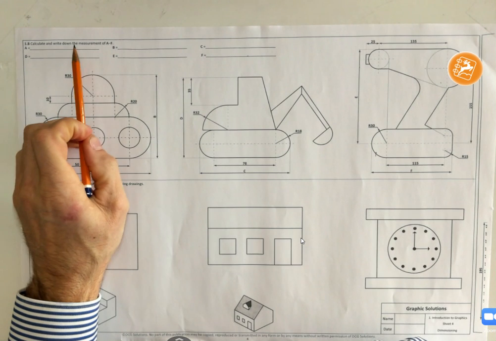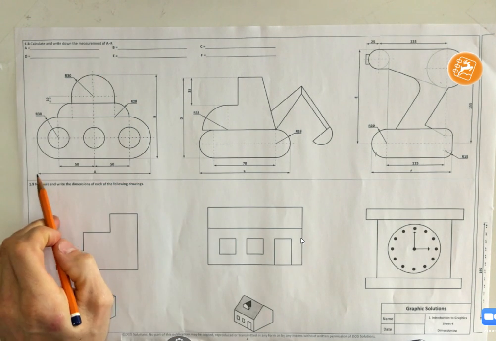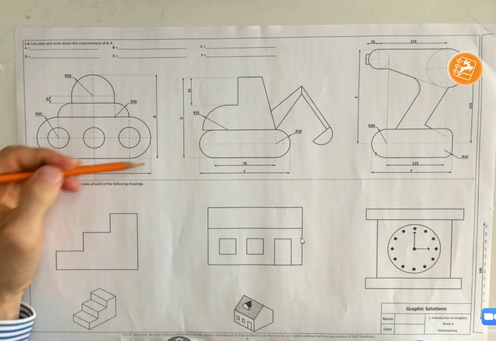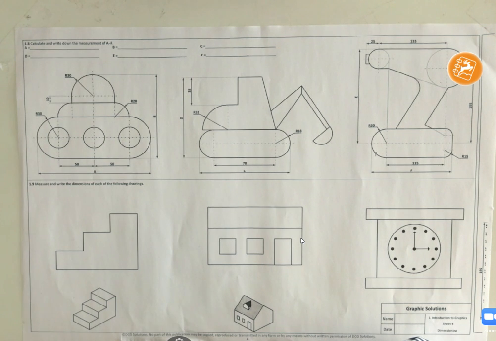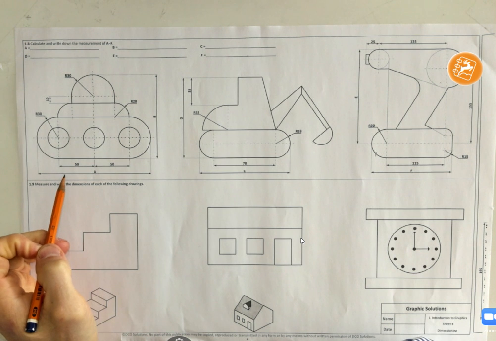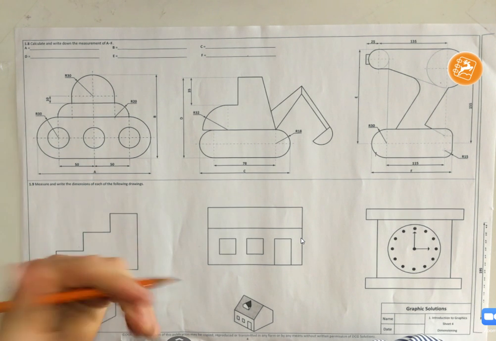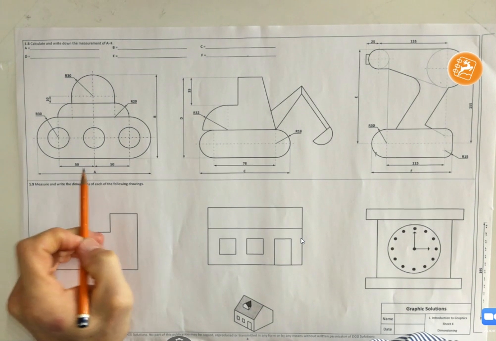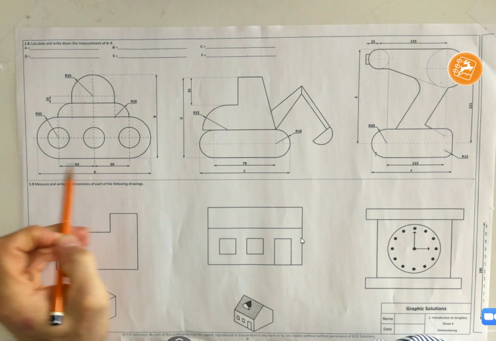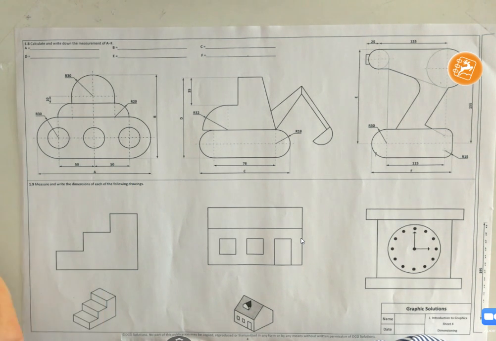So calculate and write down the measurements of A to F. If you look at A, it is a horizontal dimension, B is a vertical dimension. There are two different types of dimensions. If we look at A, we need to analyze our drawing, see what we have and what we don't have, and try to problem solve and find the distance from here to here. Pretty apparent, we have 100 here. But I'm missing this gap and I'm missing this gap. How do I find it?